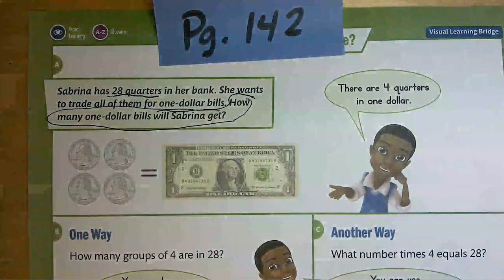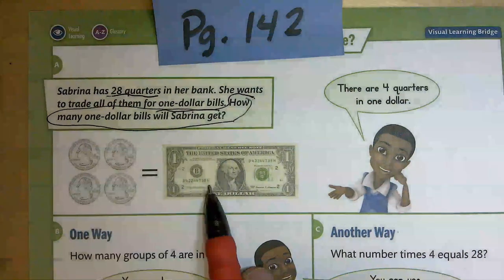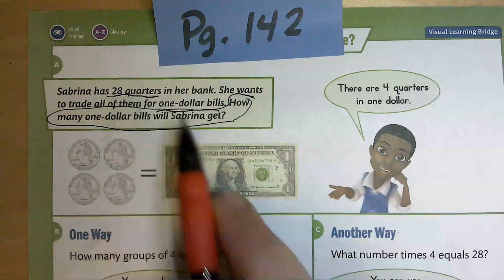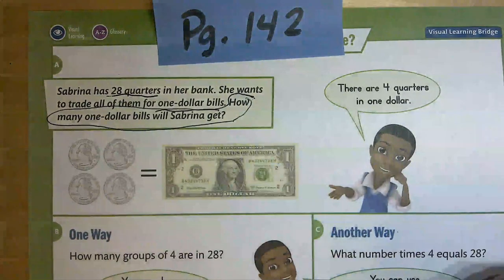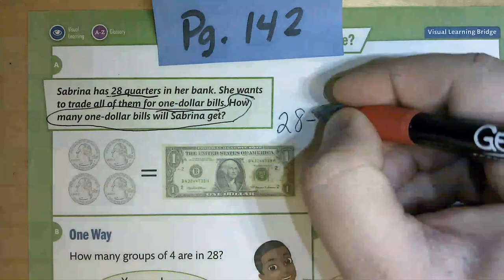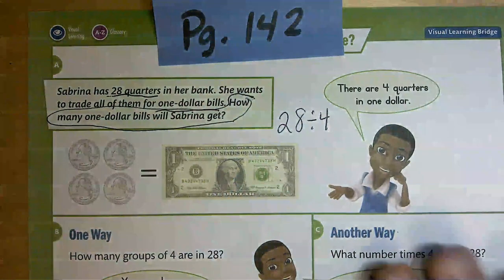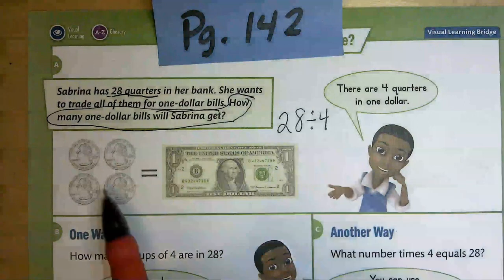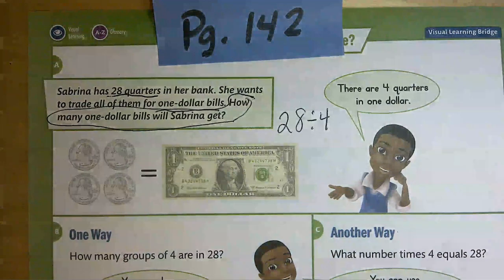Well, the first thing we need to remember is that there are 4 quarters in every $1. So if she has 28 quarters, every 4 of them can turn into $1, which means what is our problem that we're trying to solve here? It's going to be 28 divided by 4. That's the problem that we're trying to solve right now because we want to take those 28 quarters and say how many groups of 4 can we make that will create that $1 bill.